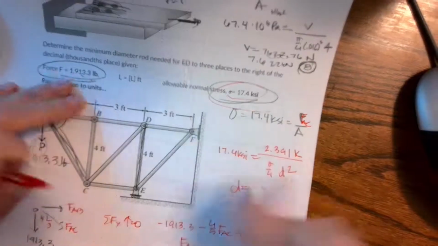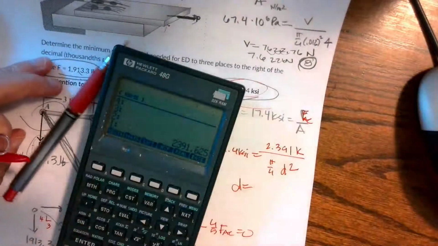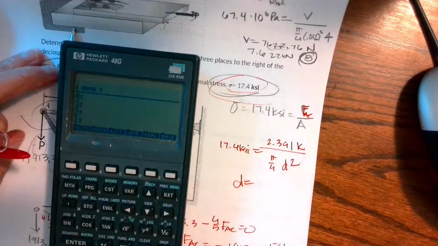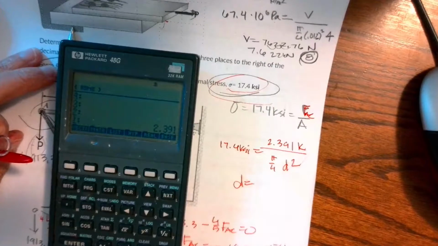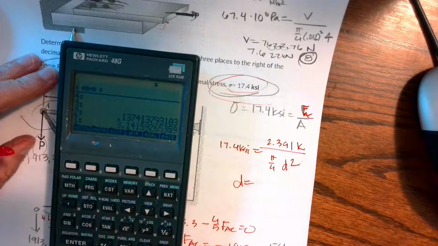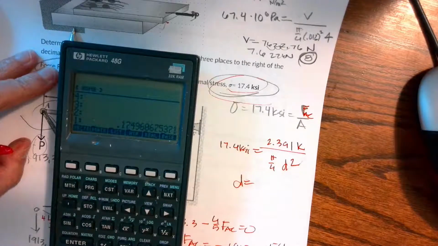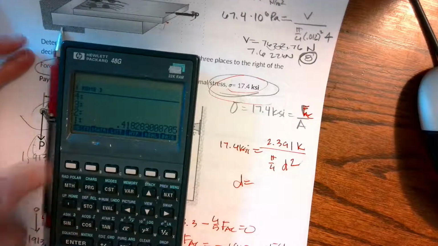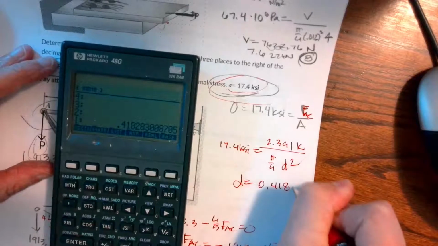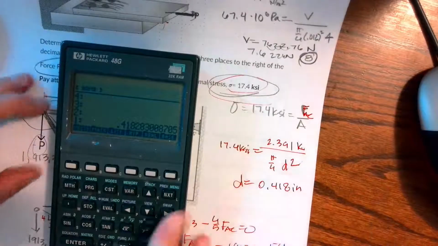So I can calculate d. 2.391 divided by 17.4, divided by pi as a number, times 4, square root it, and I get 0.418 inches. Kips, those go away.